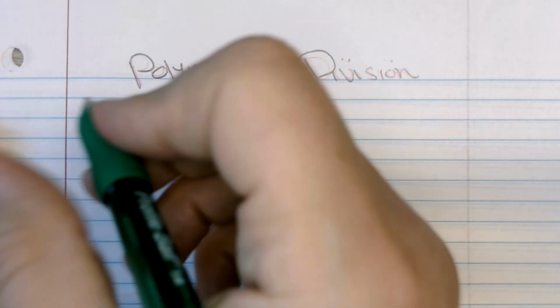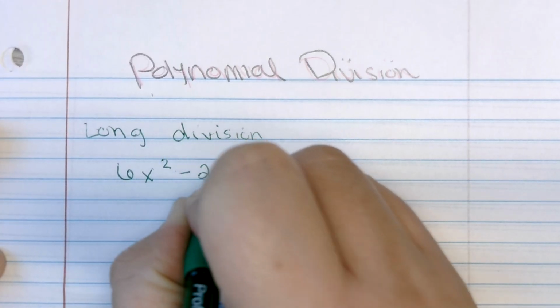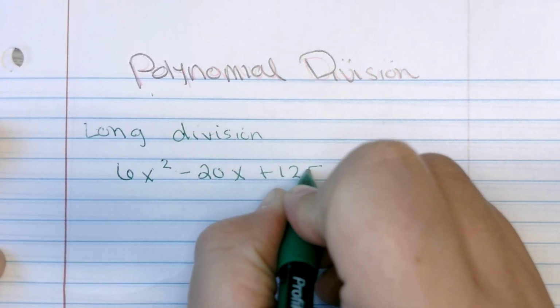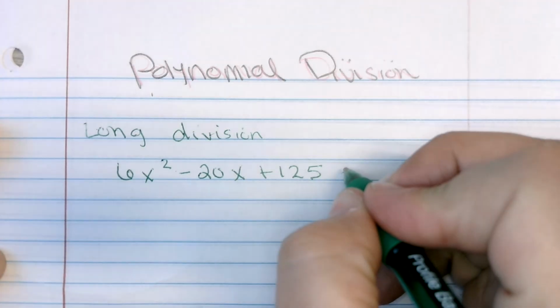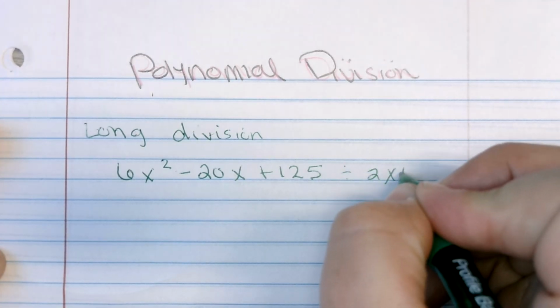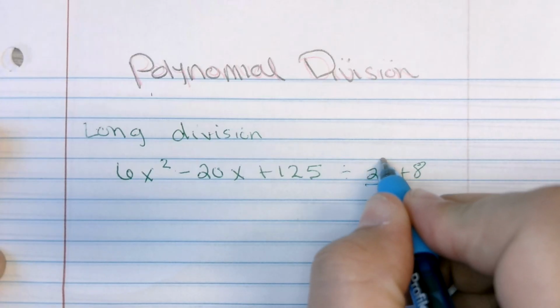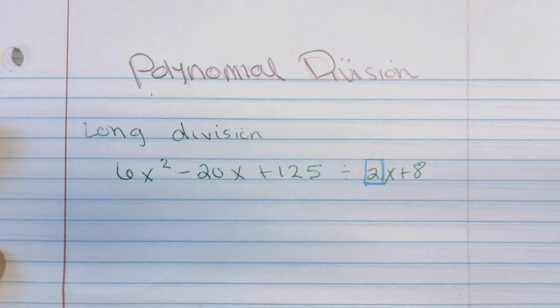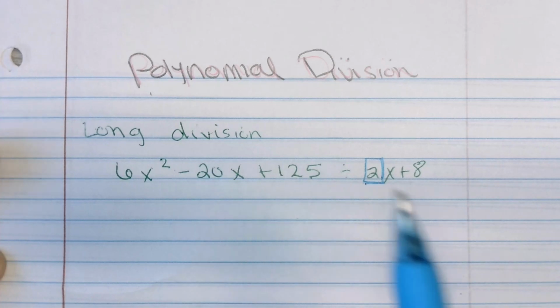So what I mean by that is maybe we have 6x squared minus 20x plus 125 divided by 2x plus 8. So in this case, I'm talking about this coefficient right here. This number is bigger than 1, so I have to use long division.